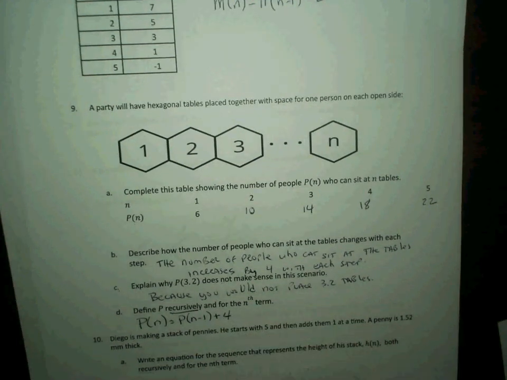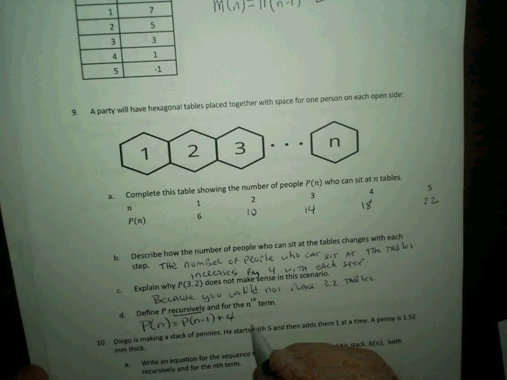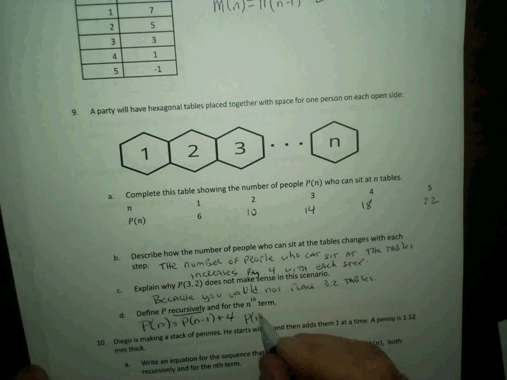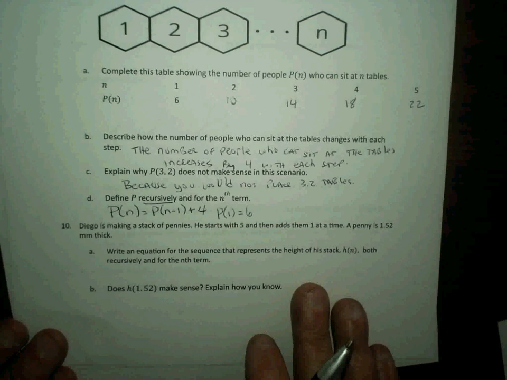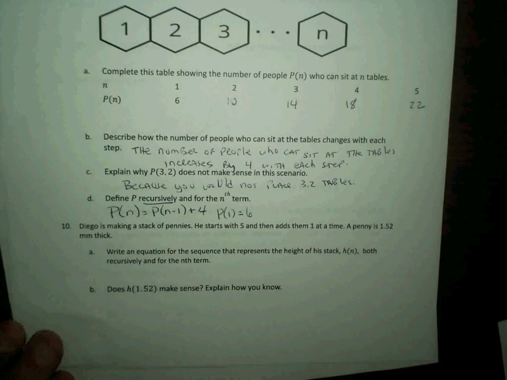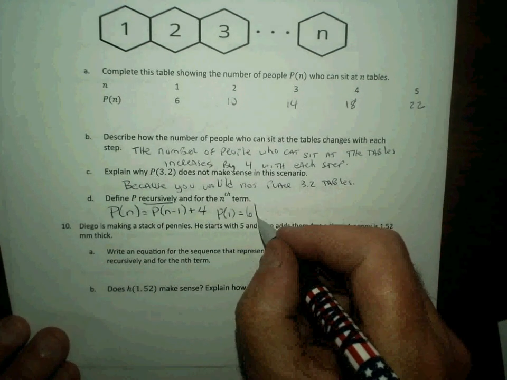And we also need to take, what do we start with? P of 1 equals what? 6. When you do a recursive definition, you really need to give the starting term also. That's the recursive part.